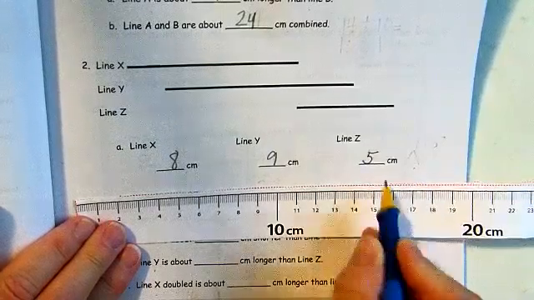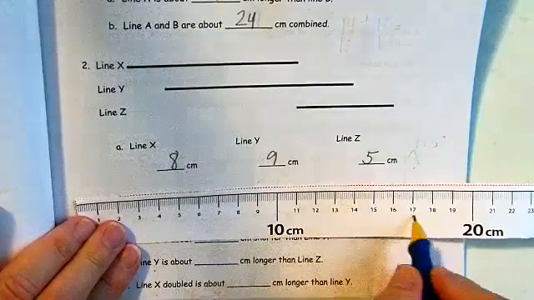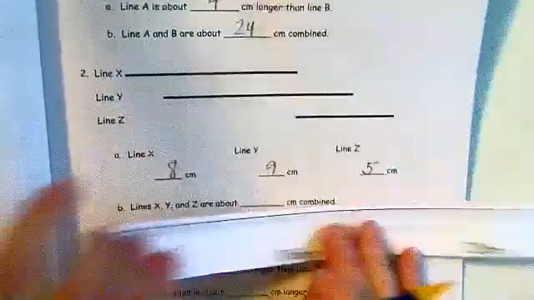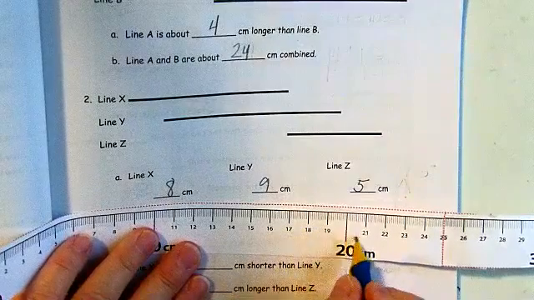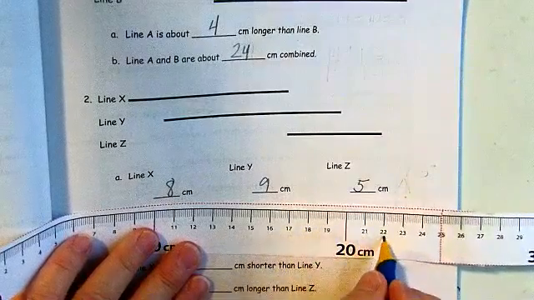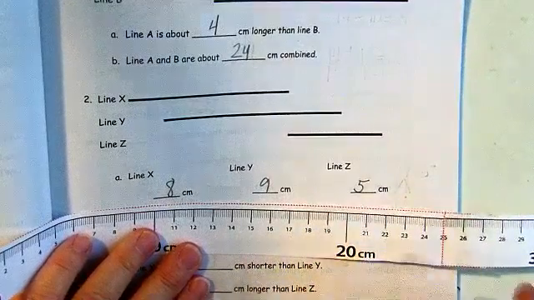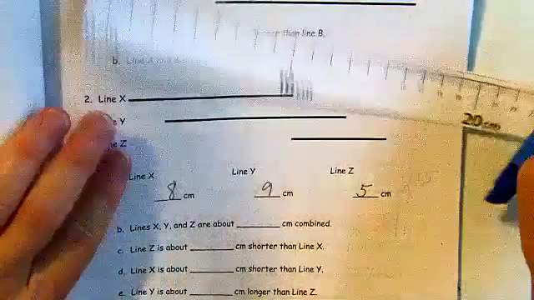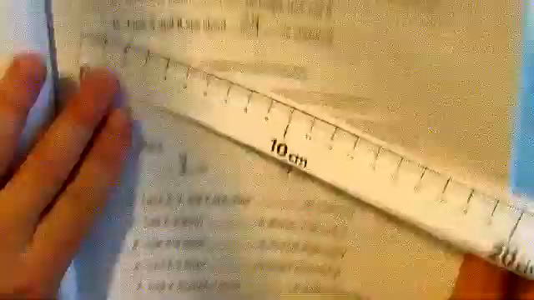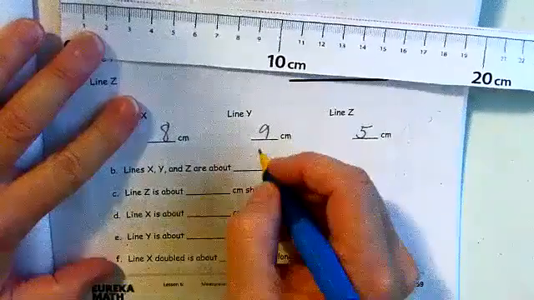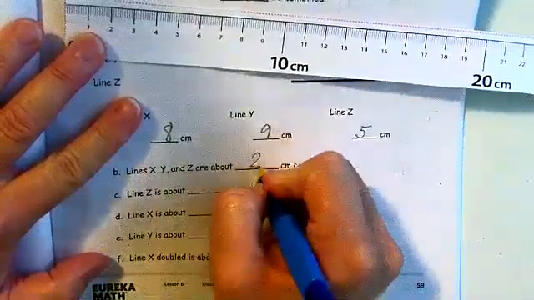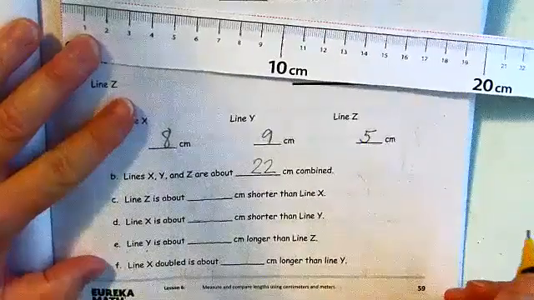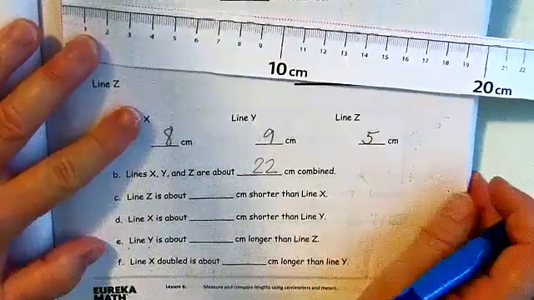And then we're going to count on 5 more from 17. 1, 2, 3, 4, 5, which is 22. And what we were doing by counting on, we were adding 8 plus 9 plus 5 is 22 centimeters combined.